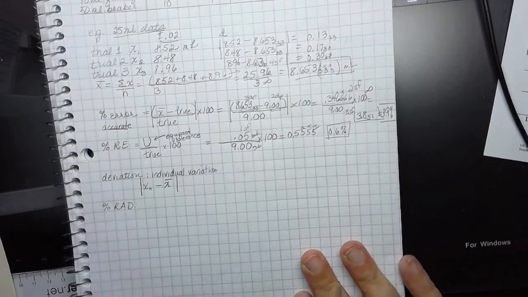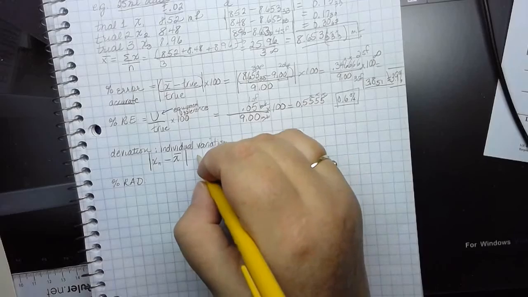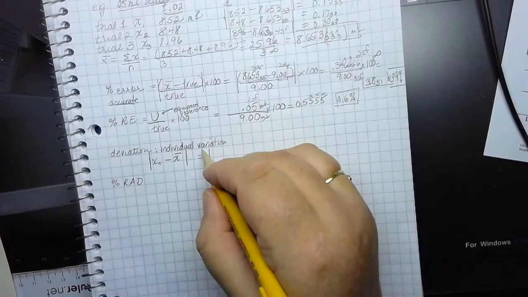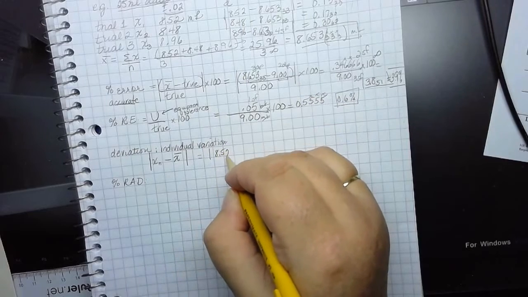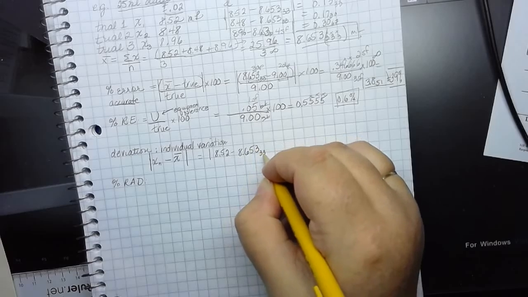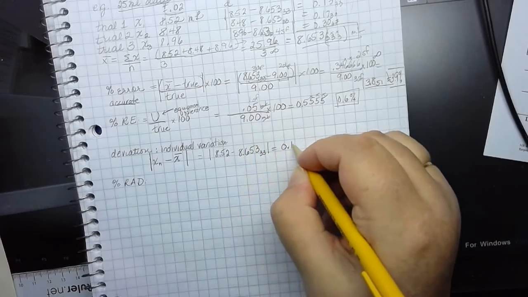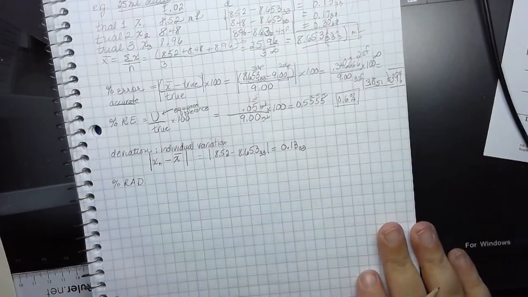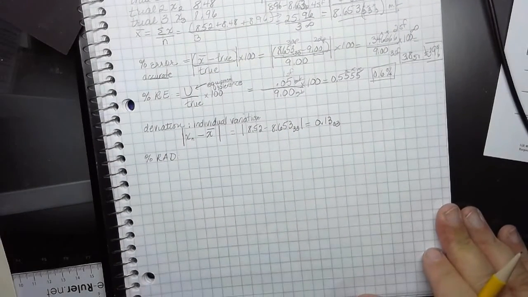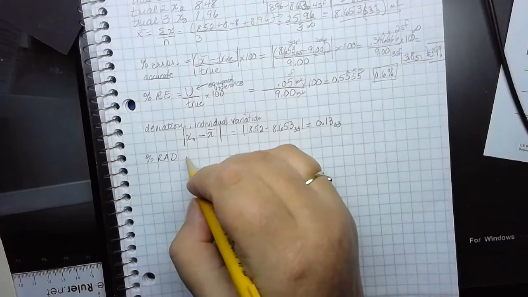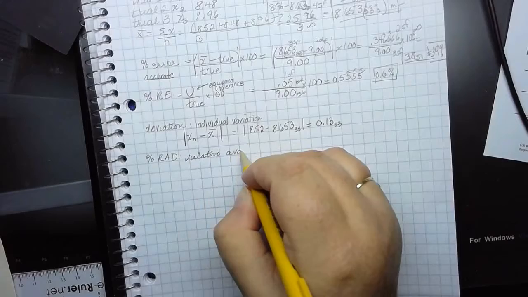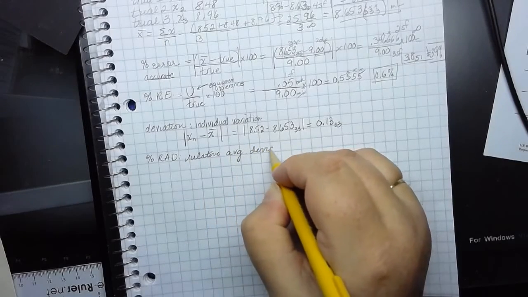I'm ready to calculate my average deviation. So again, I'm setting it up. Absolute value of one of the trials here, 8.52 minus 8.653 sub 33, gave me 0.1333 as my deviation. Which brings me finally to percent RAD. Percent RAD stands for relative average deviation.